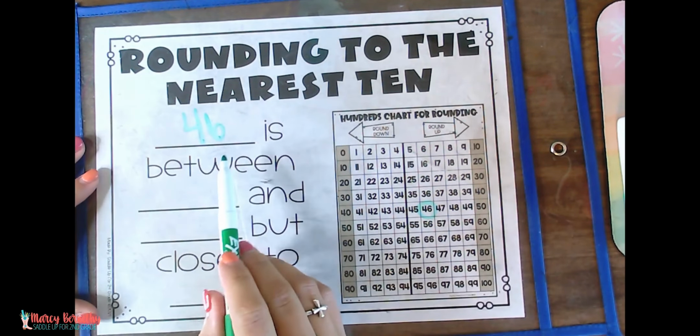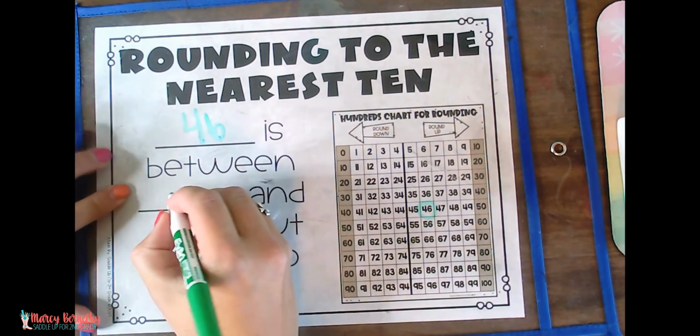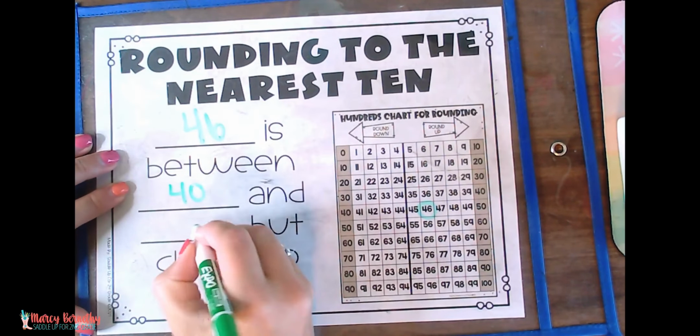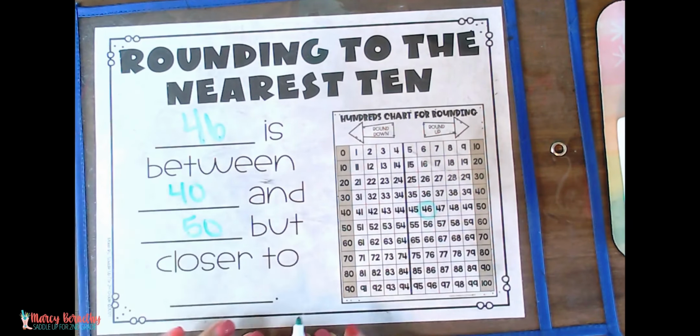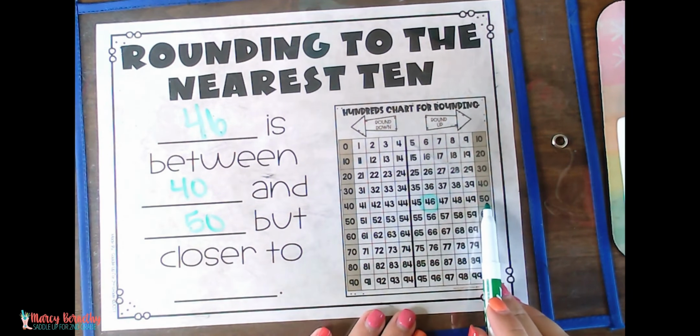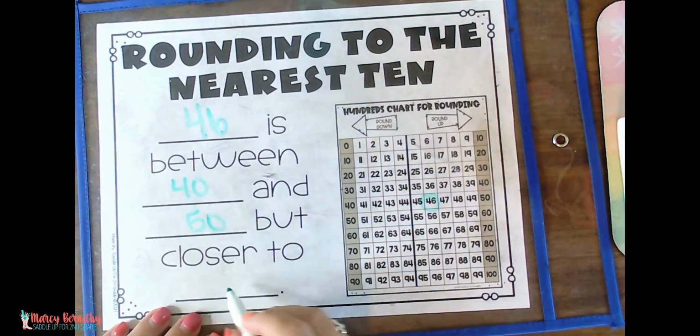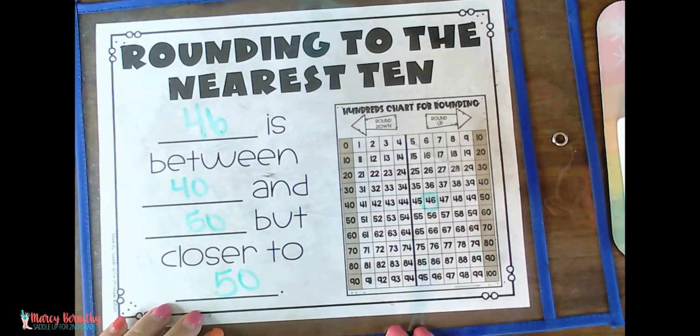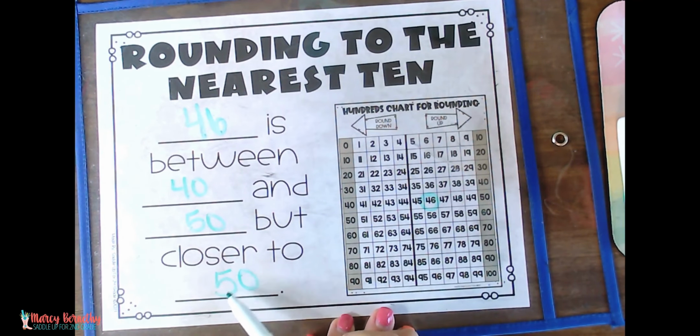So that's what I would write. 46 is between 40 and 50, but it's closer to the number 50. So when rounding to the nearest 10, it would round to 50. Let's do another example.